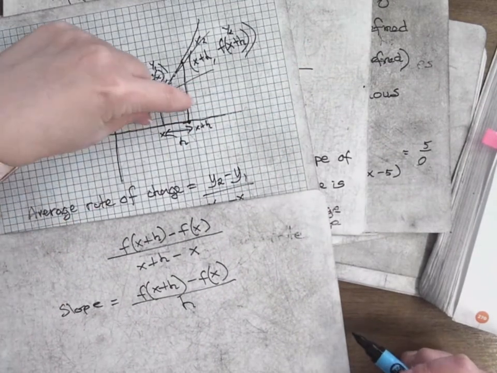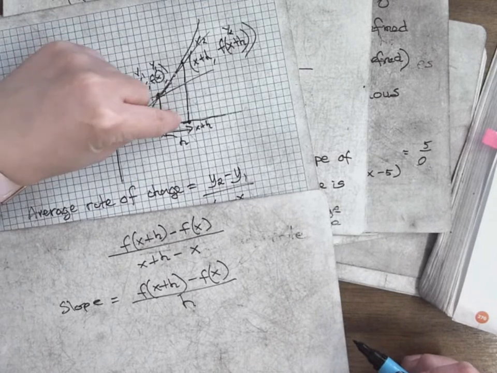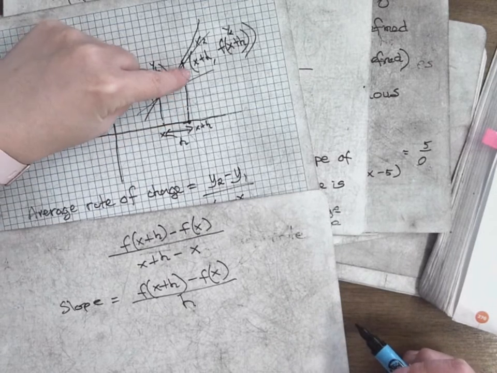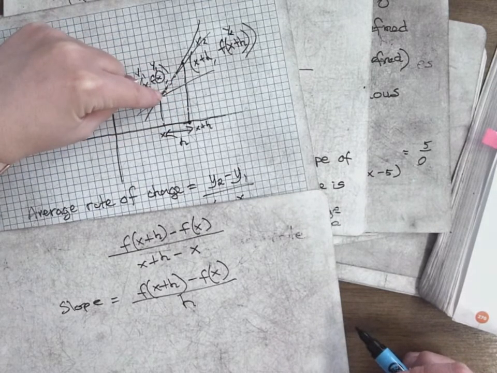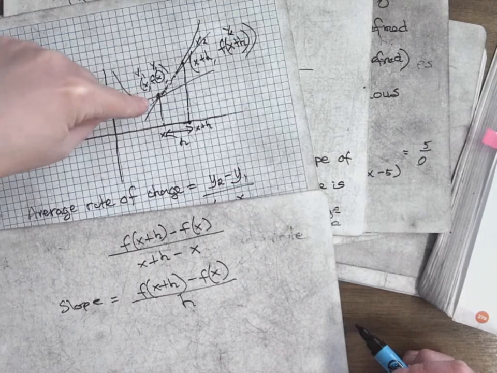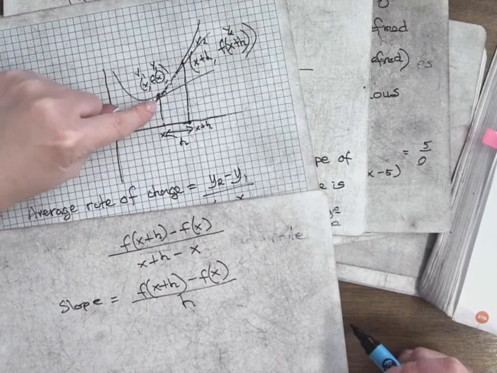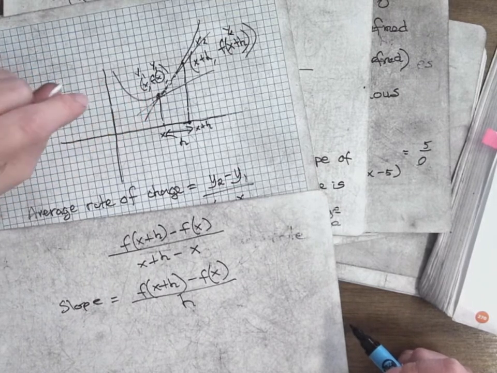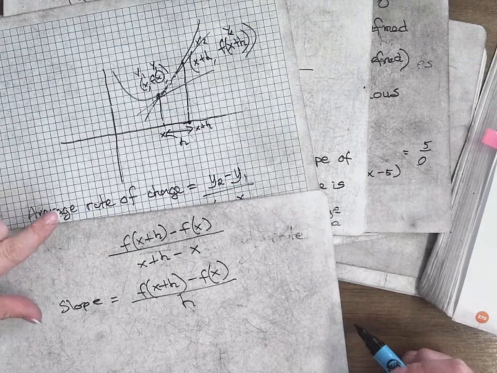So as that gap gets smaller, that point moves closer and closer to that point, and the average rate of change moves closer to the slope of the tangent at that point, doesn't it? Would you agree?